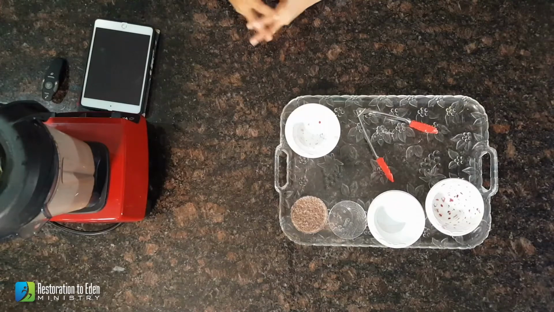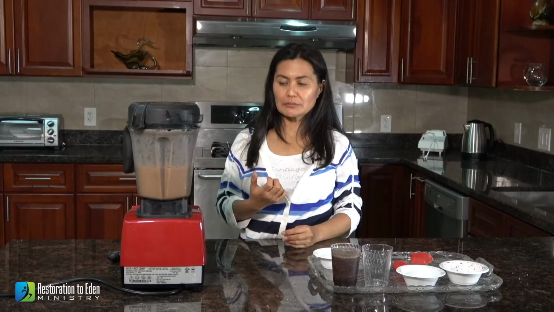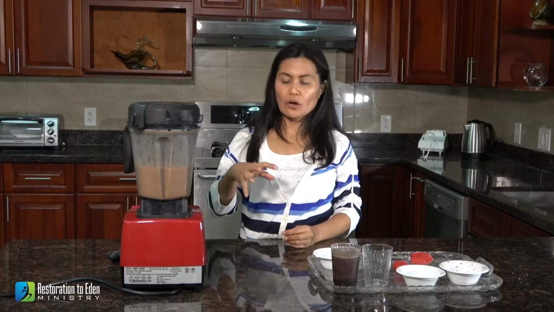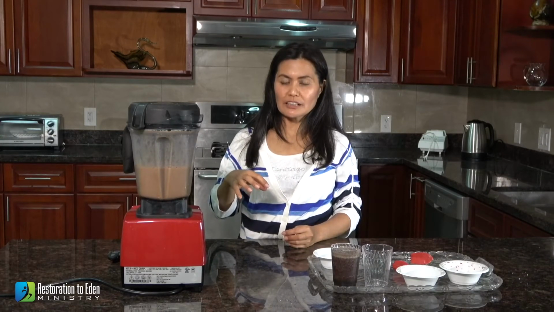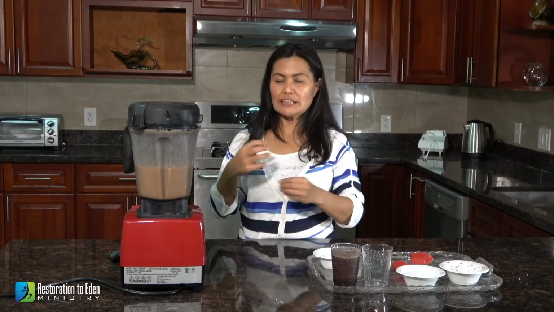Okay, now we have to make sure that it's really ground up. That's why I say blend it on high speed for 1 to 2 minutes, because we want all the cellular structure of the greens really broken up, because then it will release all the nutrients from the greens.